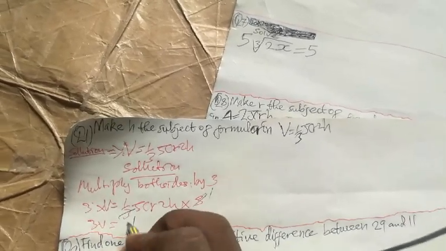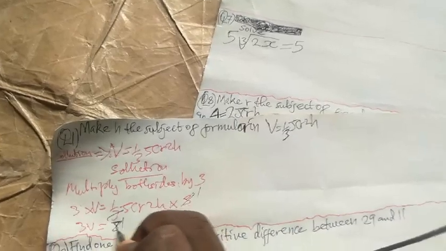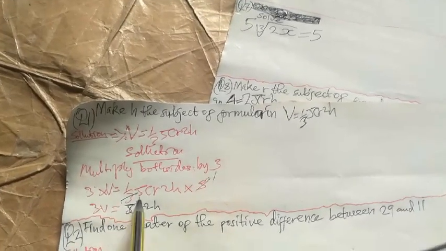On this side we are going to remain with pi r squared h. Therefore, this will give us 3v is the same as pi r squared h.